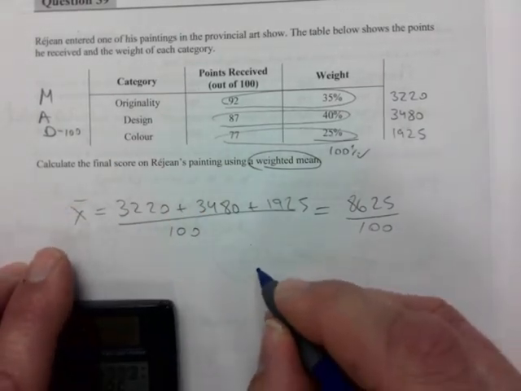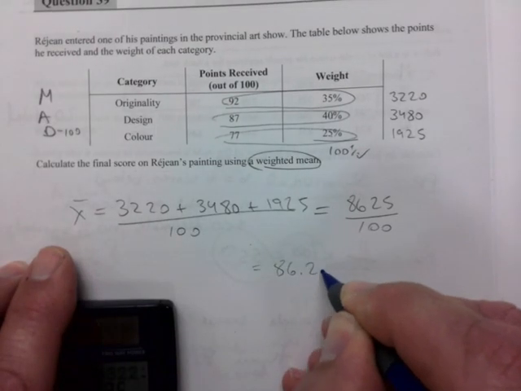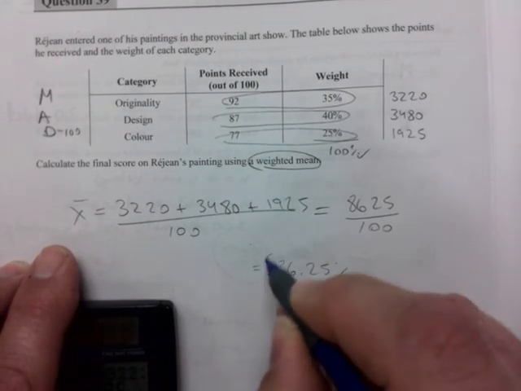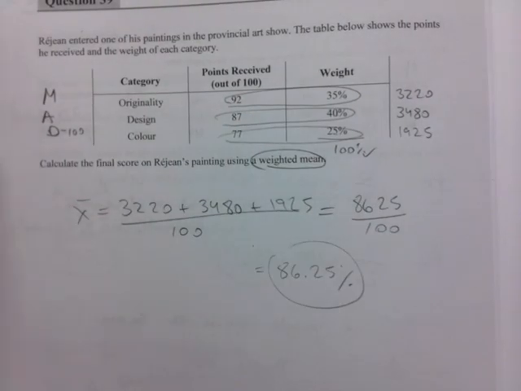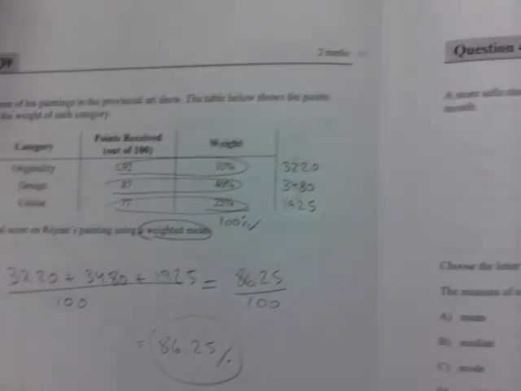So that would be 86.25%. And in doubt, just round to 2 decimals, and you're good to go. Next, question 40.